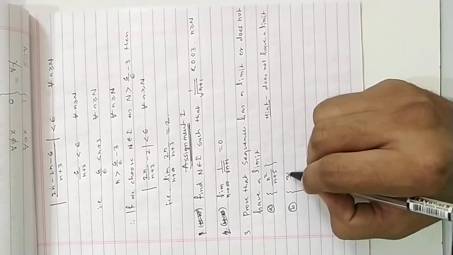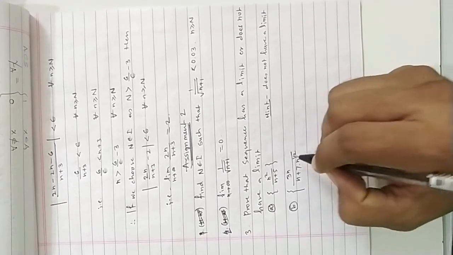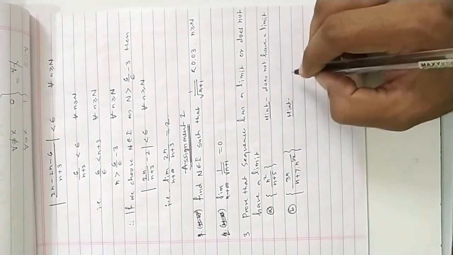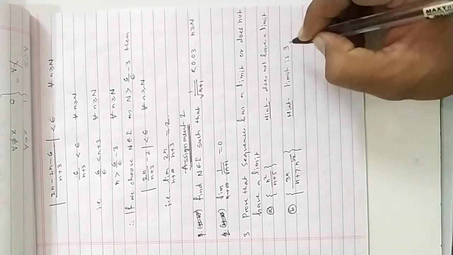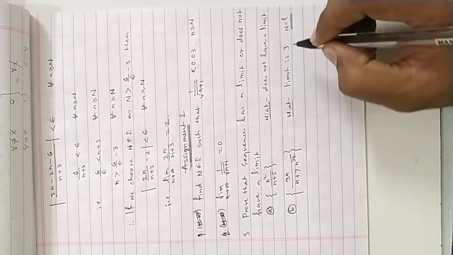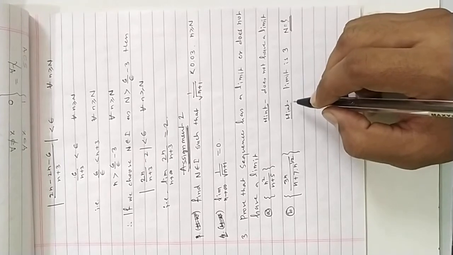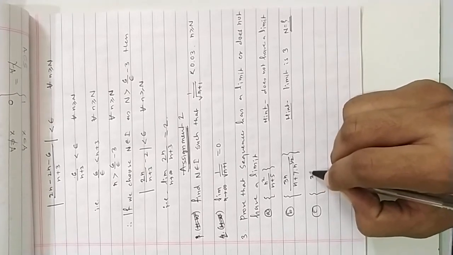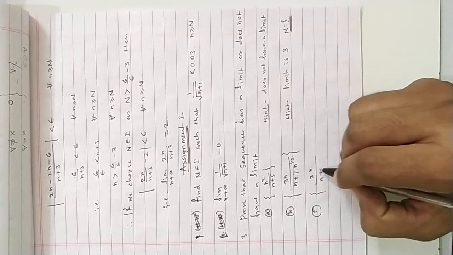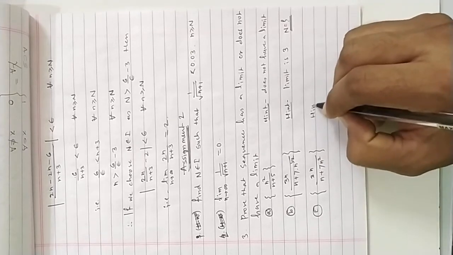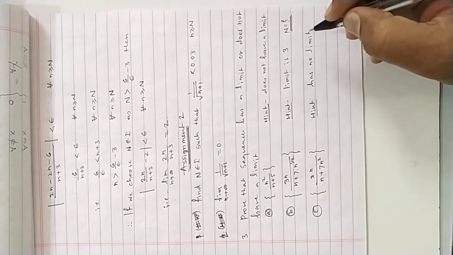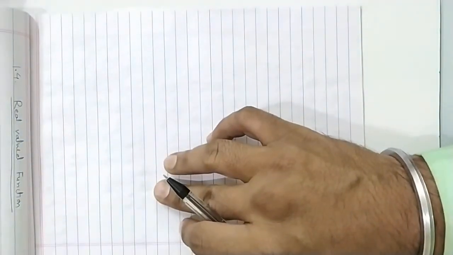Next, the sequence is 3n/(n + 7√n), and the hint is that the limit is 3, and try to show how to find the value of N so that the definition of limit of sequence is satisfied. And the next one is 3n/(n + 7n²), and the hint is that it has no limit. So try yourself, and the answers or hints are given with this assignment. The next example.